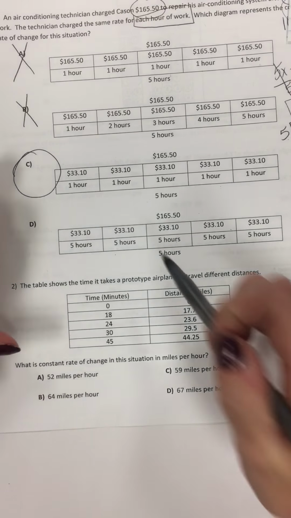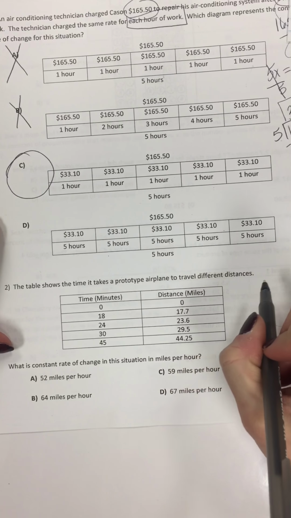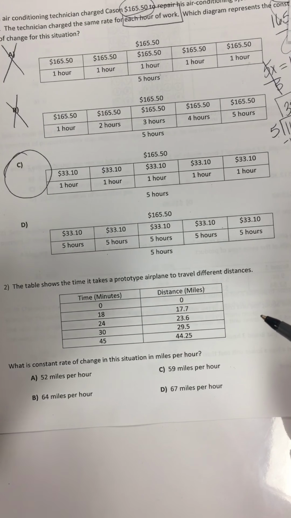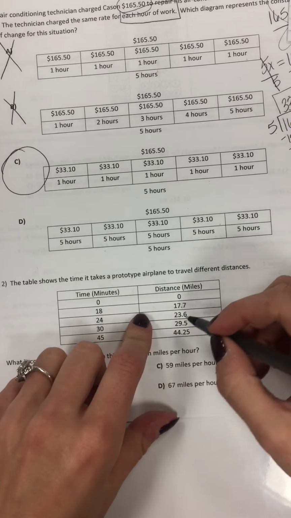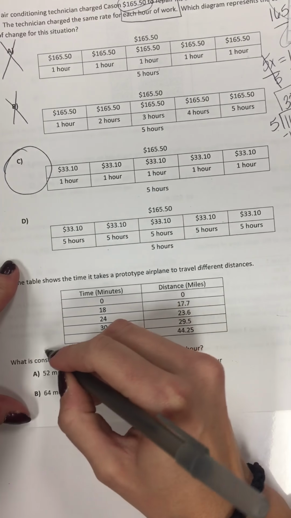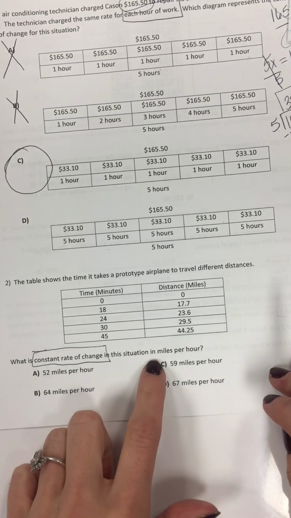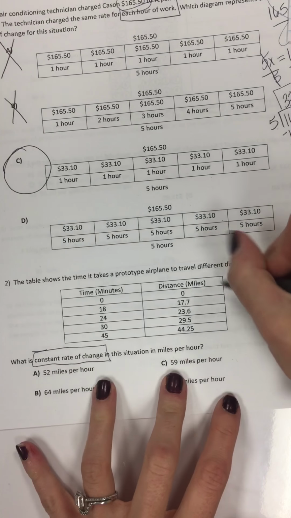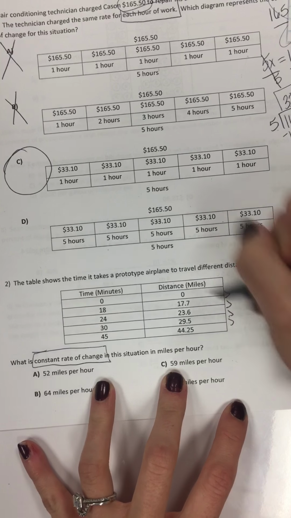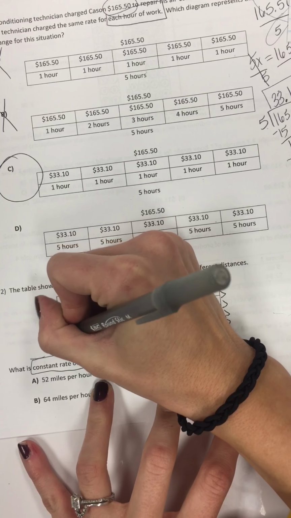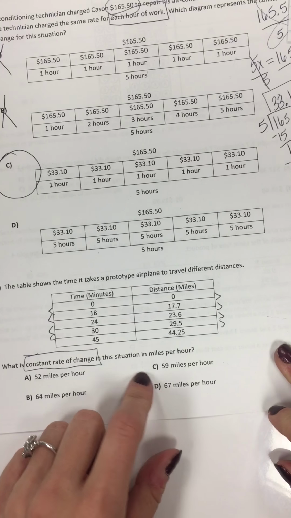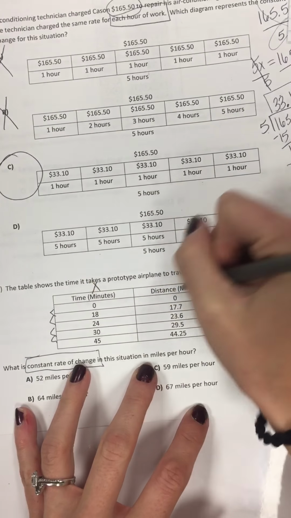Number 2, the table shows the time it takes a prototype airplane to travel different distances. So we want to see what is the constant rate of change in this situation in miles per hour. So we want to see what the change is in our y value and the change in our x value. Remember, this is always your x, this is always your y.